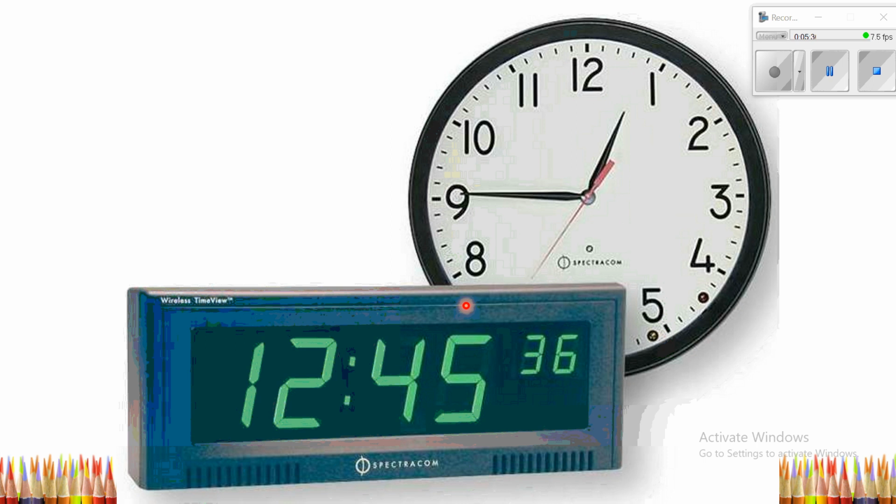Now these are the two kinds of clocks. Here we call it with hands. Analog clock has hands. Digital clock only numbers. Say after me: analog clock, just hands.